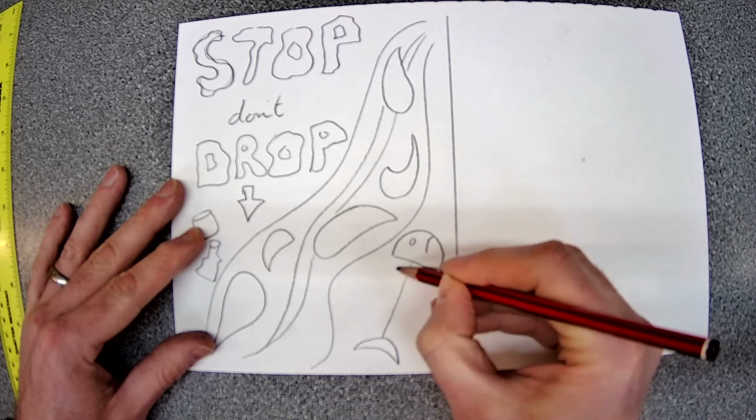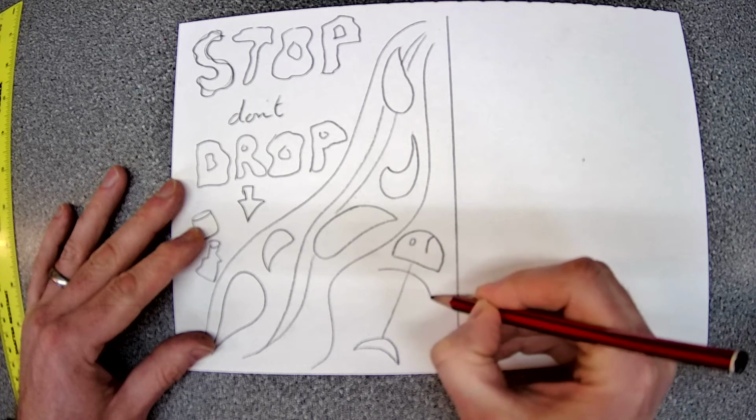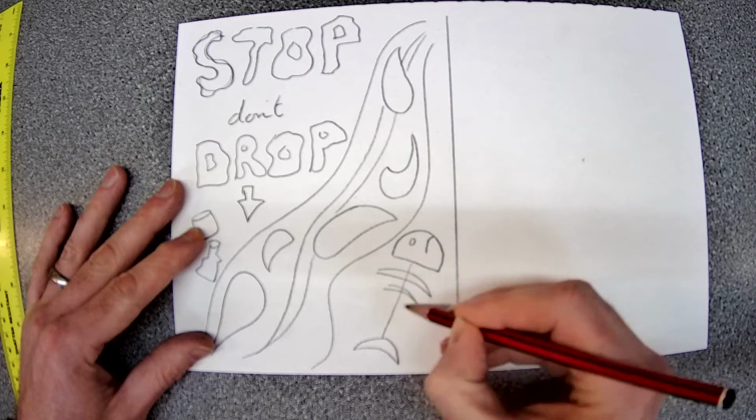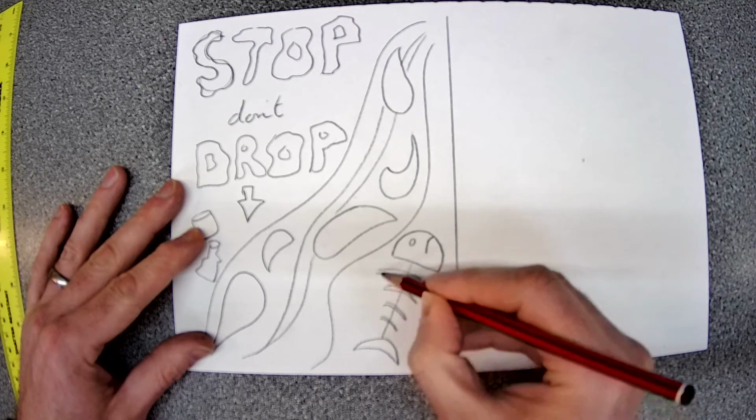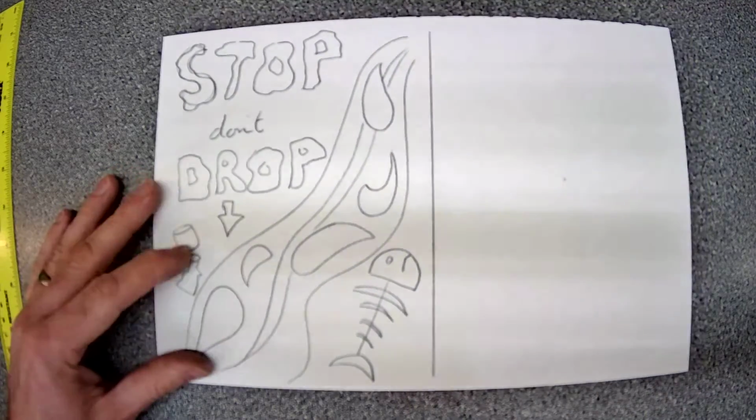I've had a look at my research on my phone just to see how to do a dead fish with the scales. So I'm doing that really quickly. And then there we've got it. So that's one design.